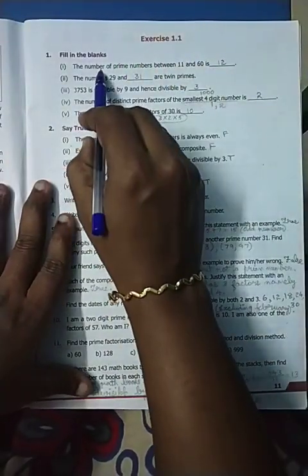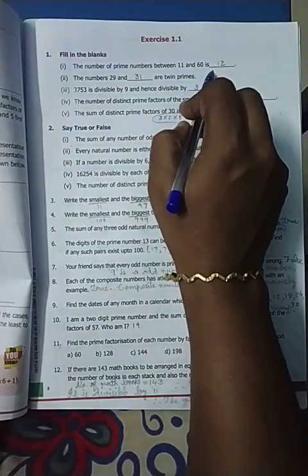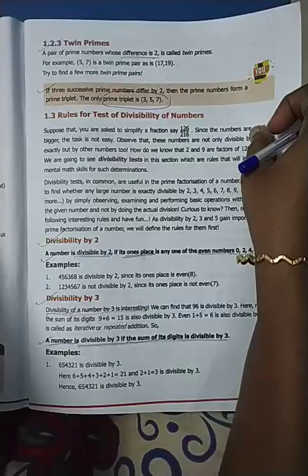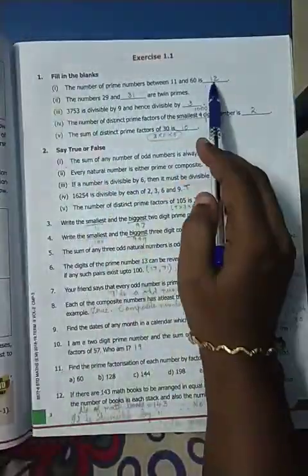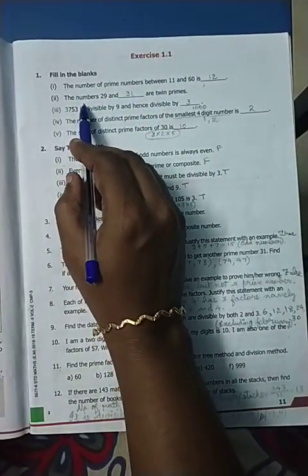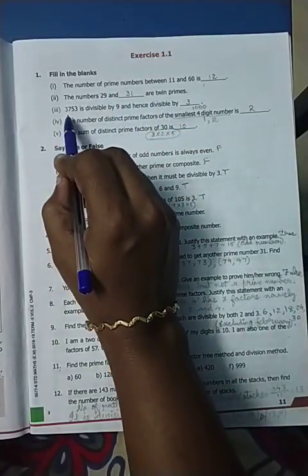First is the number of prime numbers between 11 and 60. You have to go to the table and count between 11 and 60. How many prime numbers are there? You have to count. That count is 12. They are asking only the number of prime numbers. Okay. So the numbers 29 and 31 are twin primes. 29 and 31.